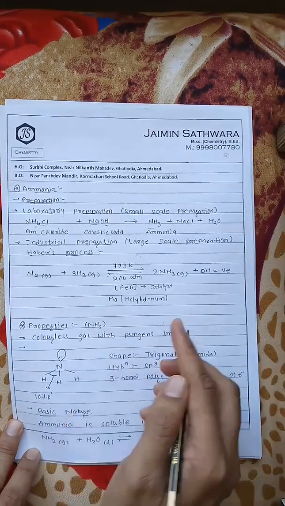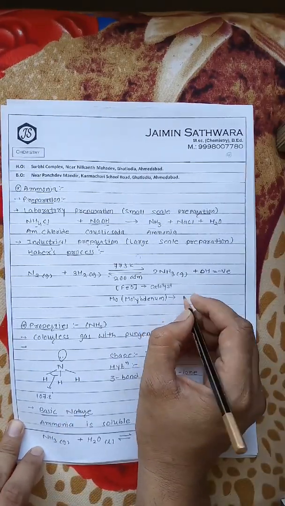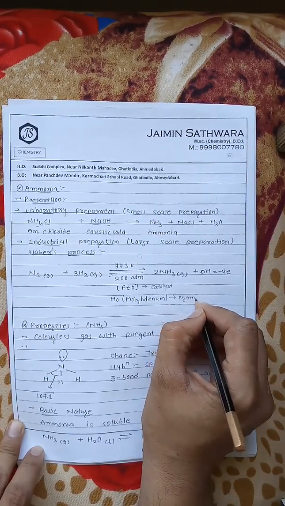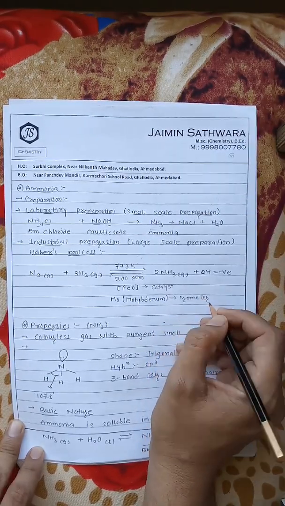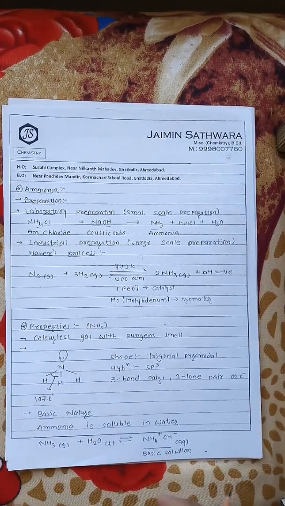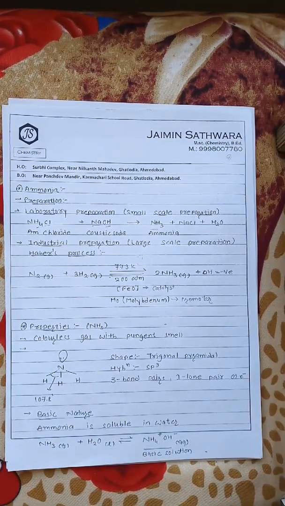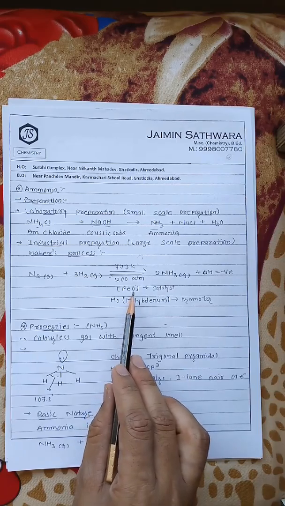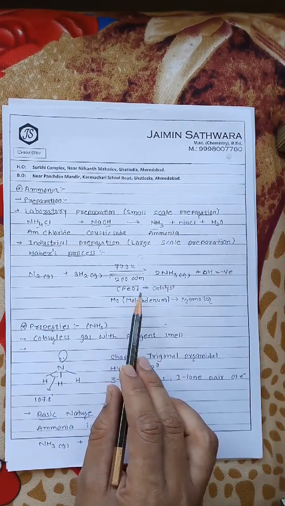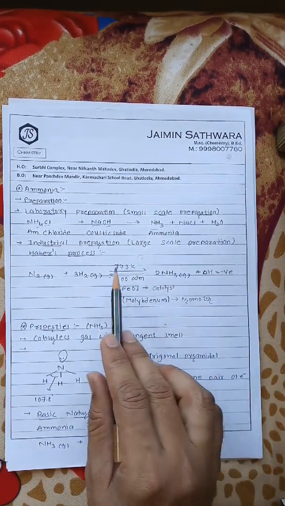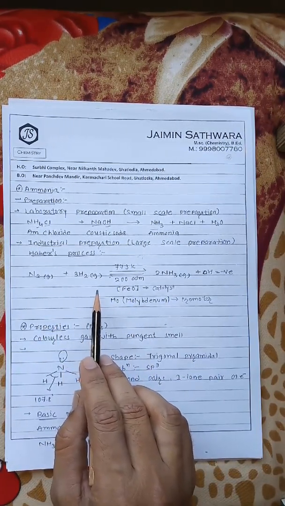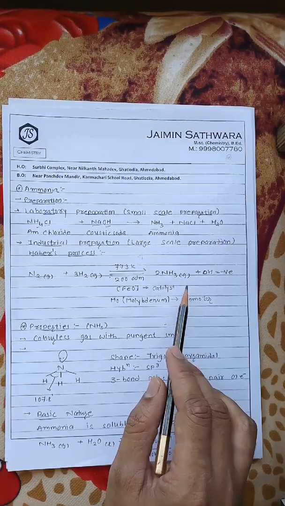In the presence of molybdenum. What is molybdenum? Why do we add the molybdenum? So molybdenum is a catalytic promoter which increases the rate of the catalytic reaction. Okay, so when we add this, nitrogen on reaction with hydrogen gives 2 moles of ammonia.